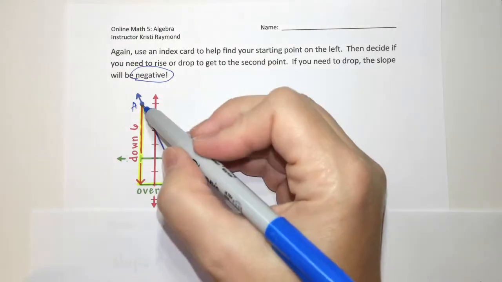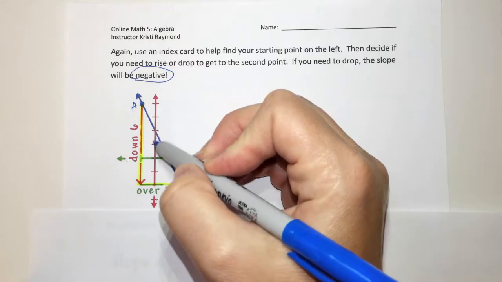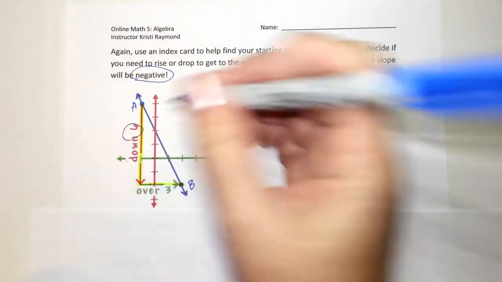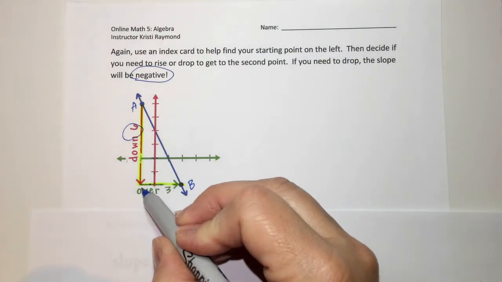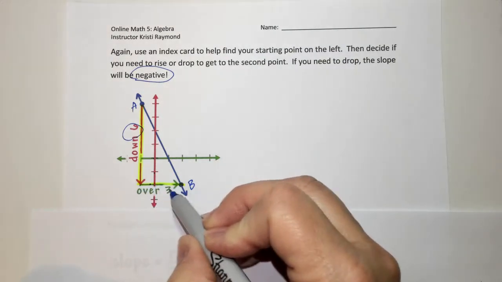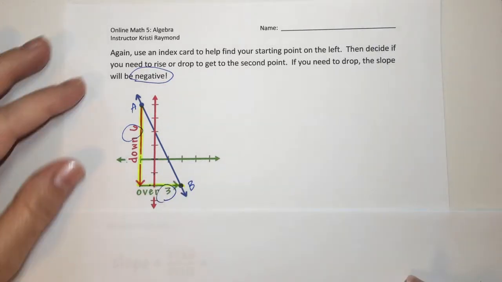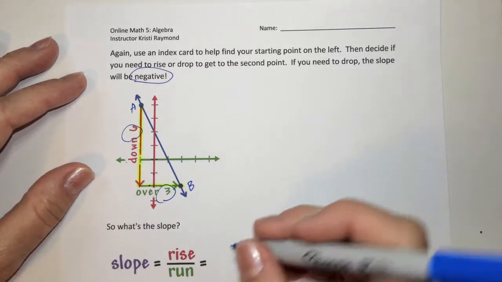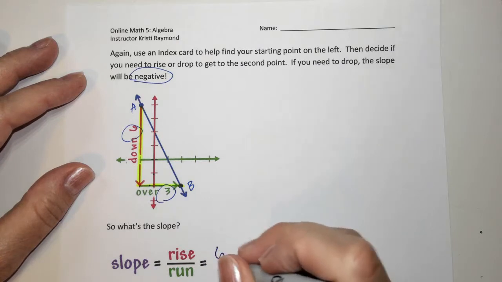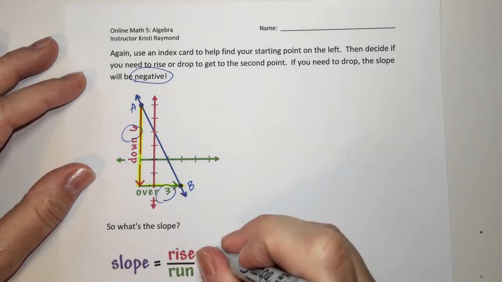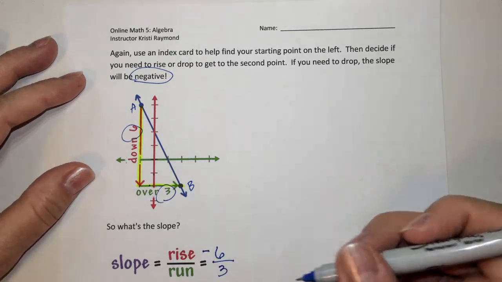So the change in y then, I went 1, 2, 3, 4, 5, 6 blocks I had to go before I could get to my next street. From here I had to go 1, 2, 3. So the rise over run would be 6 over 3. And make sure you put a negative there because you dropped down 6.